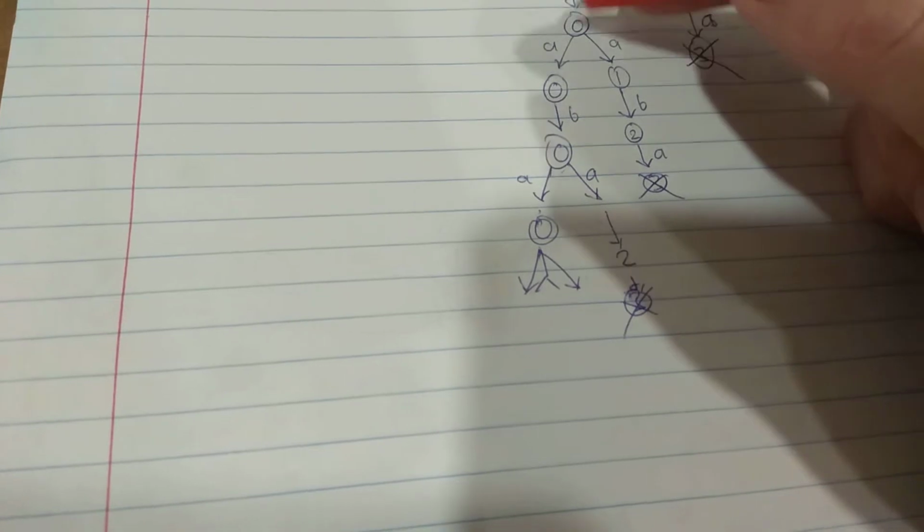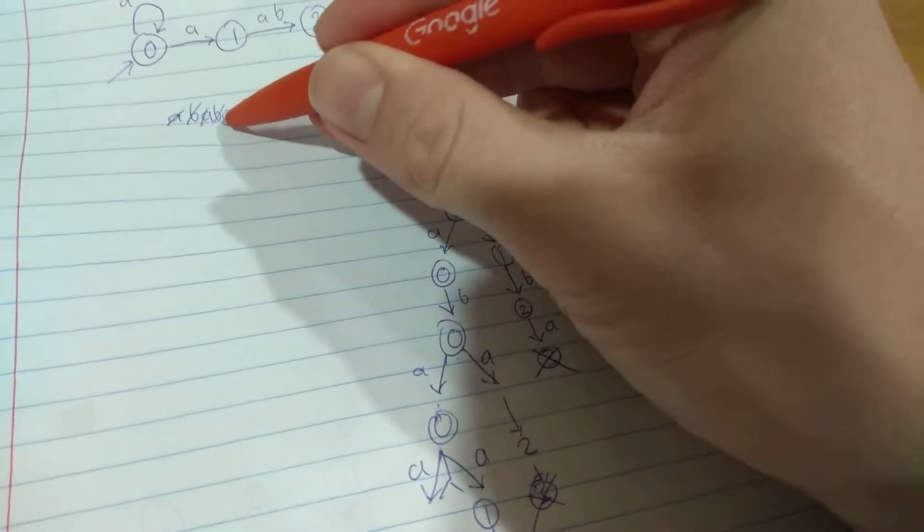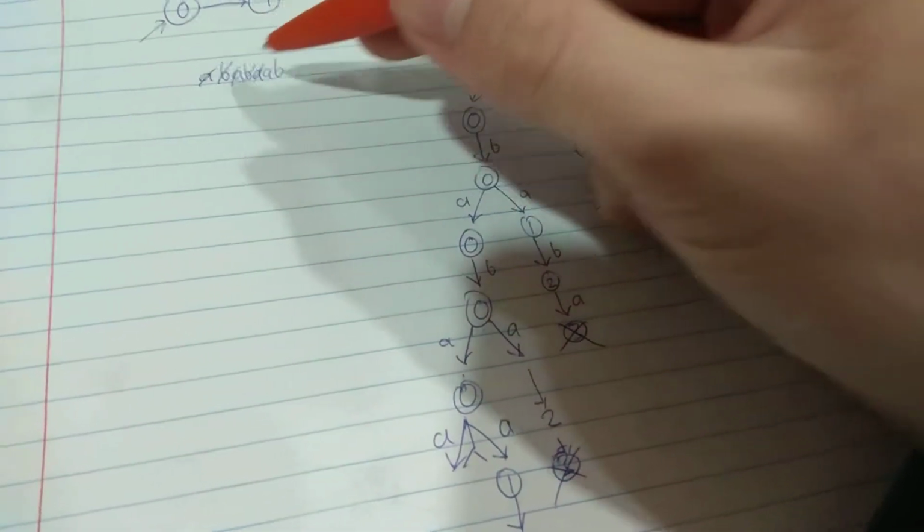A, B, A, B, A, and then there were 2 A's in a row, so we had the option of going like this. But then in this case, here's where it gets interesting. So we've got to this point in the string. So these 2 A's are processing that A.